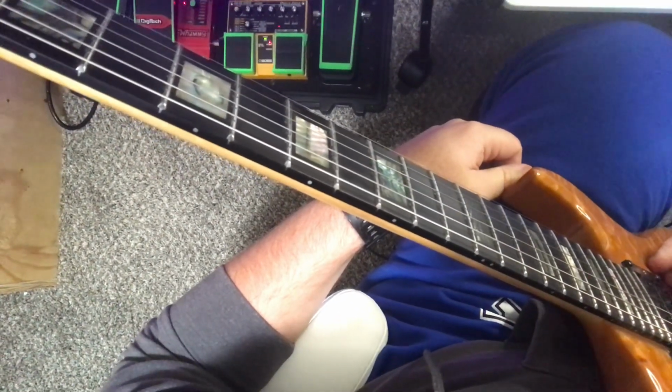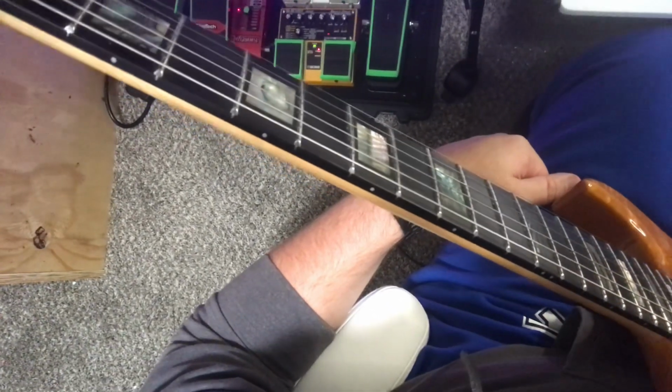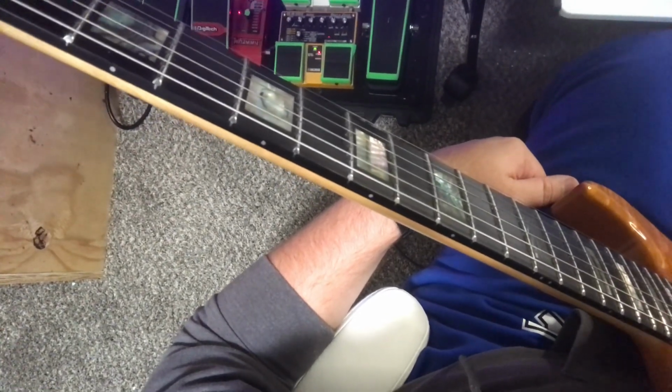So practice your notes up to the 5th fret. Learn your intervals, all 12, and we'll see you next time.